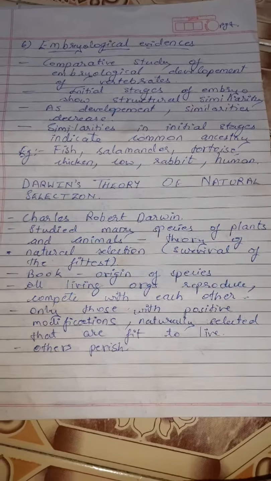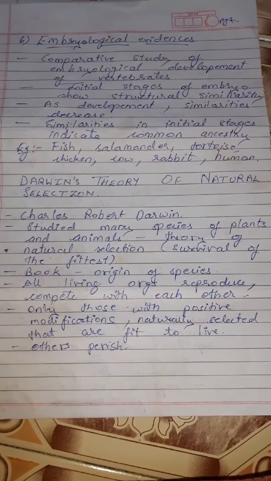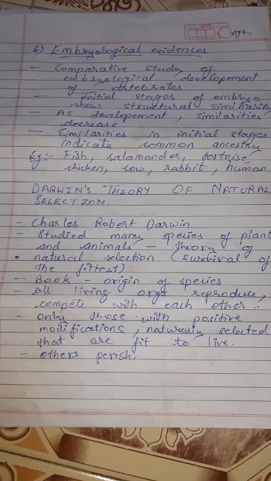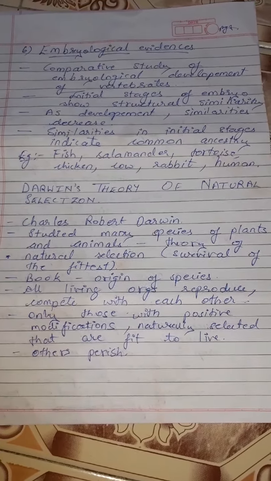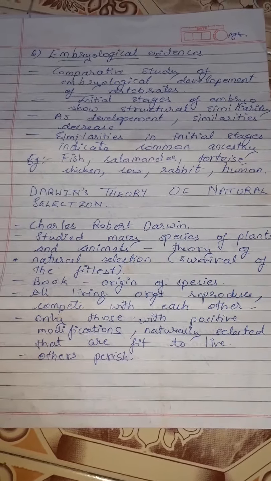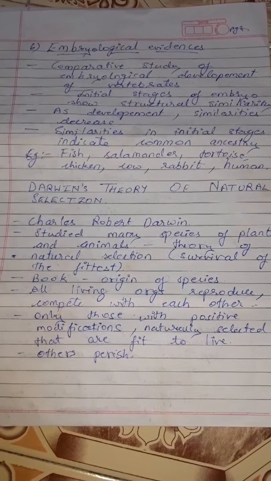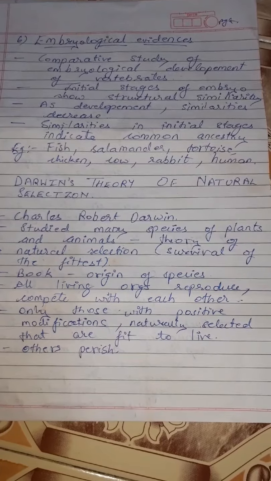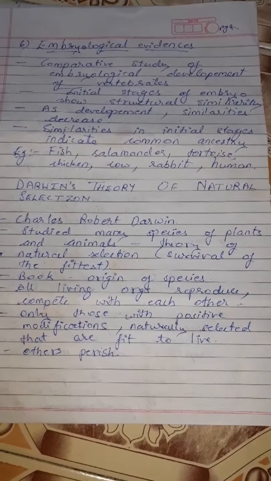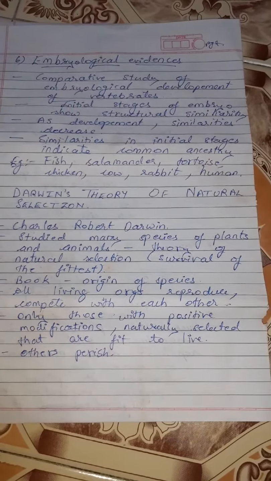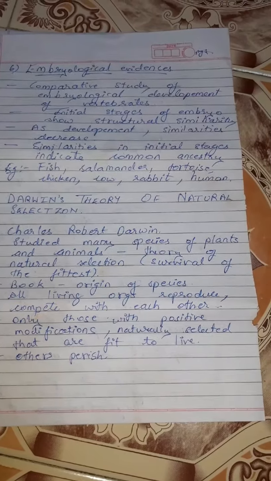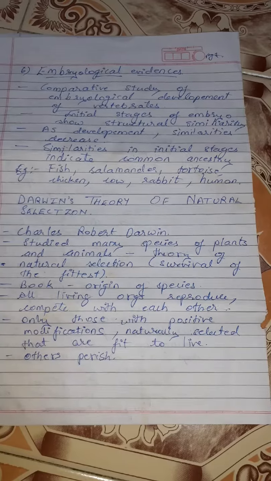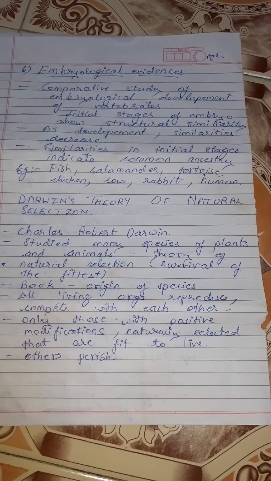He actually wanted to prove that human beings, or all living organisms, plants and animals, have developed on the earth through some developmental stages from some ancestors. That means directly no living organism had come into existence, but we all have developed from already living organisms, from some undeveloped organism. So for that he proposed this theory.